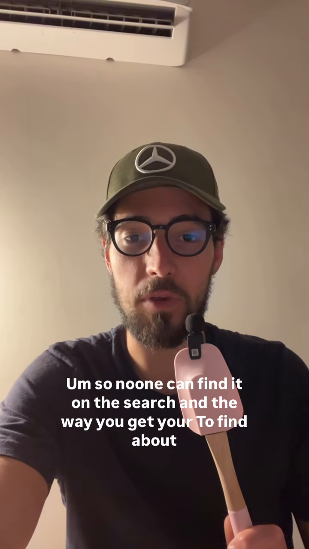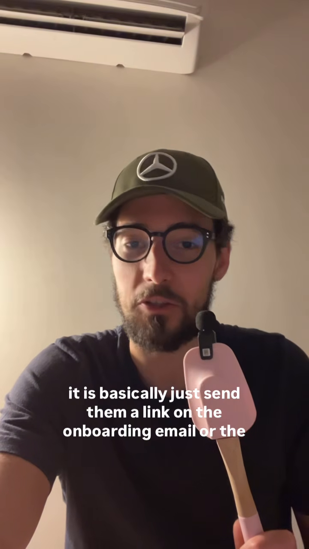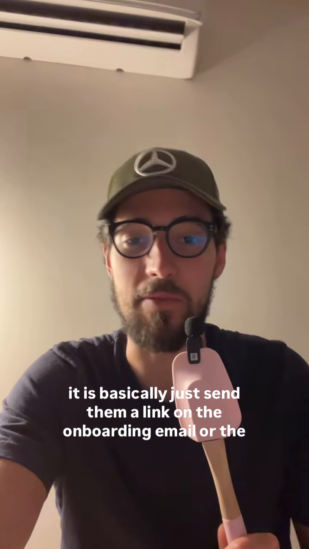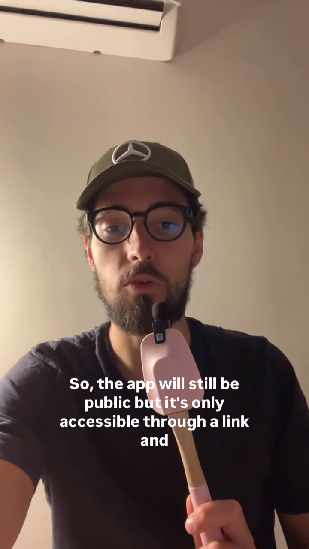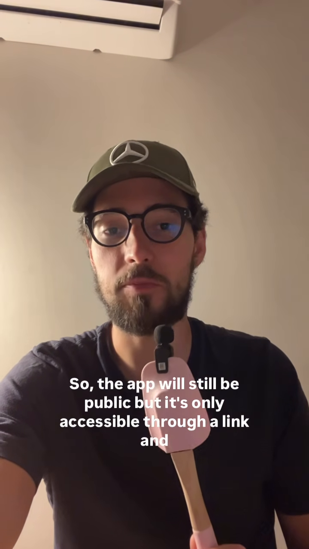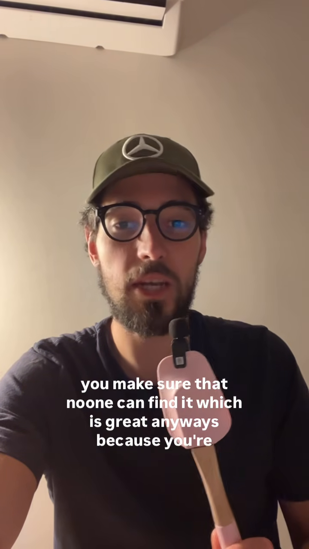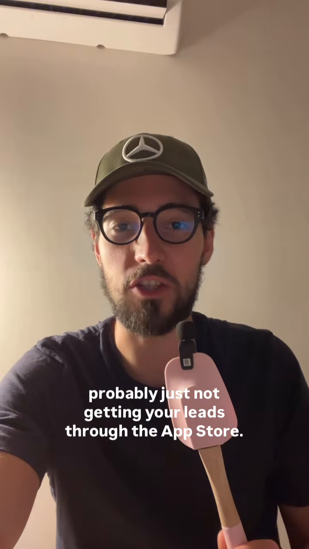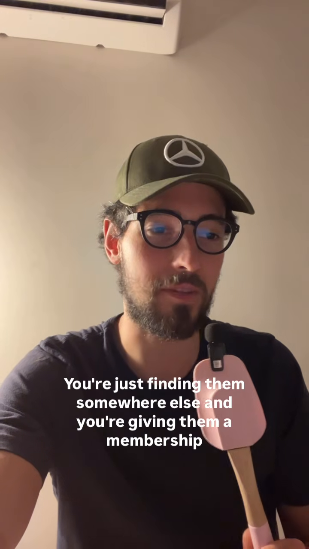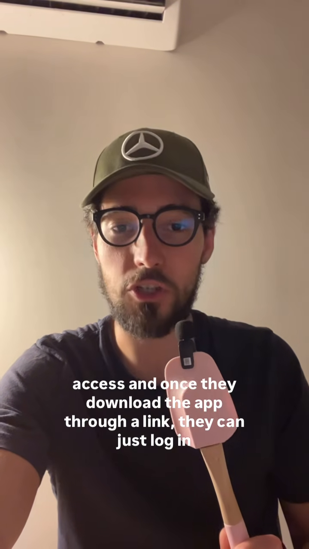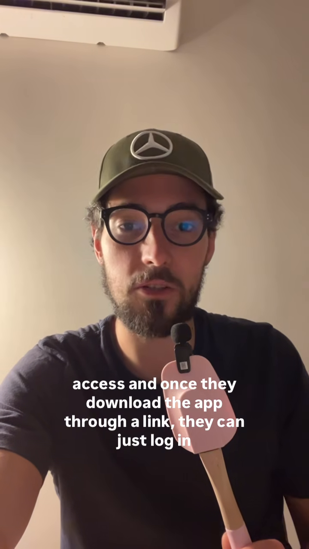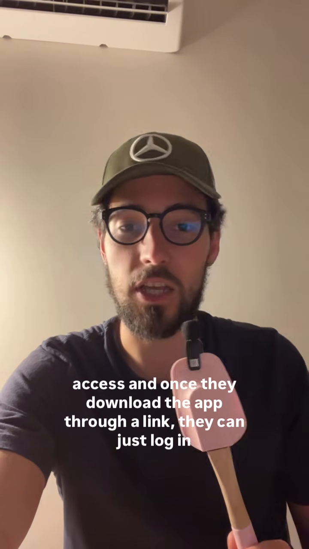And the way you get your members to find out about it is basically just send them a link in the onboarding email or the onboarding process. So the app will still be public, but it's only accessible through a link. And you make sure that no one can find it, which is great anyways, because you're probably just not getting your leads through the App Store. You're just finding them somewhere else, and you're giving them a membership access. And once they download the app through a link, they can just log in, and that's it.